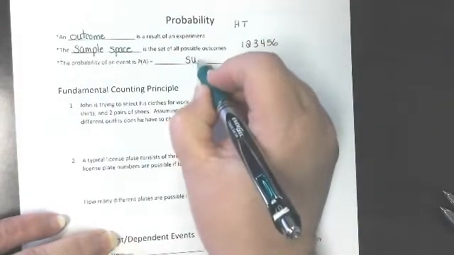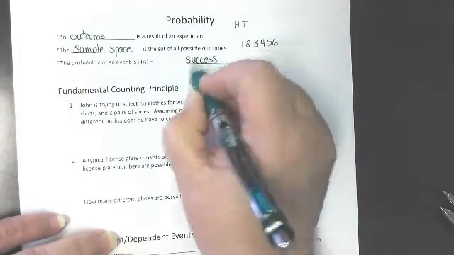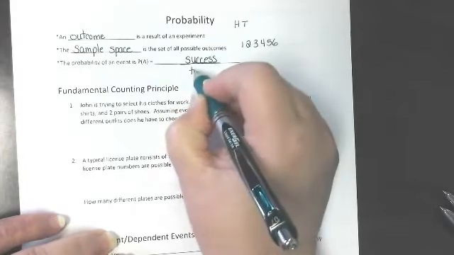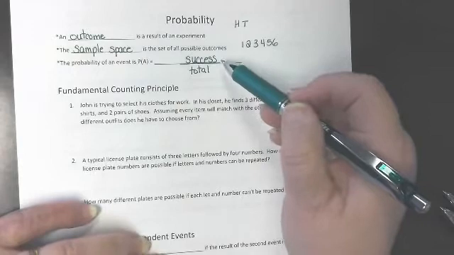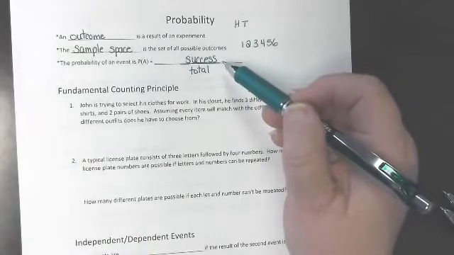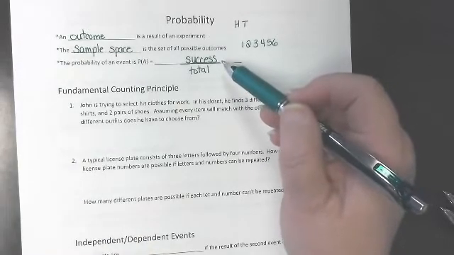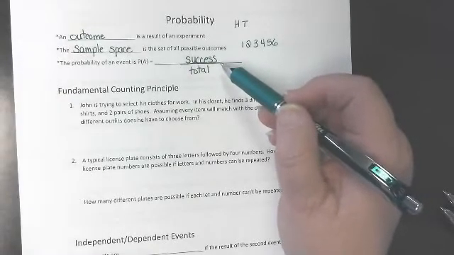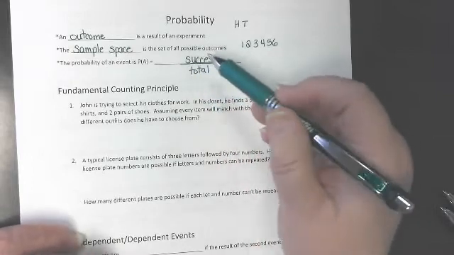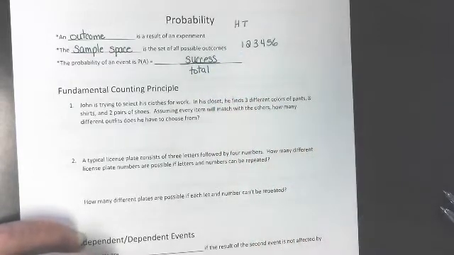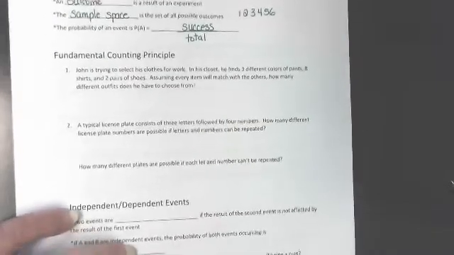And the probability of an event happening is defined as the number of successes, meaning the event happened, over the total. Now, by saying success, we don't necessarily mean it was a good thing. It could be, what's the probability that a car is going to crash? Well, crashing is not a good thing, but in that event, that is the success that we're looking for. So success just means that the event happened. All right, so let's talk about some of these possible questions.